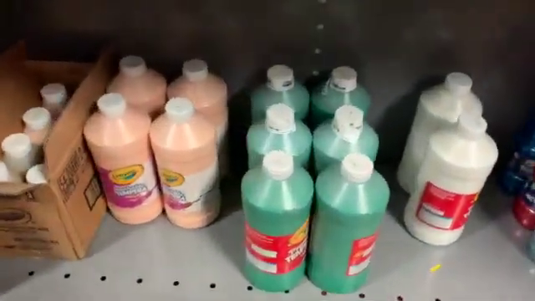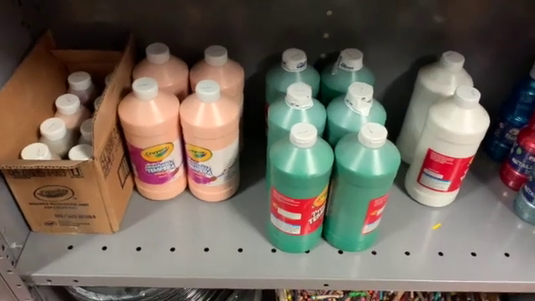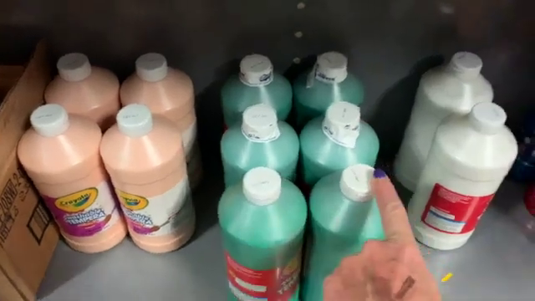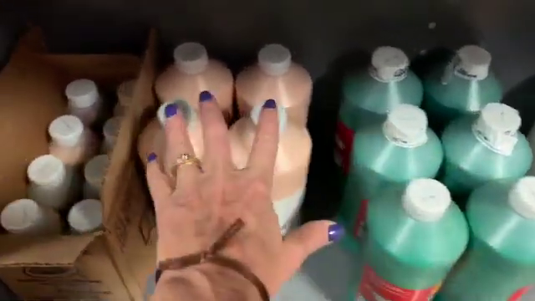Around here you'll notice that I keep my paints kept in an array. That way when I do my inventory, I know immediately I've got 3 rows of green and 2 columns of it, so I've got 6. That makes a nice rectangle. Look at this one, I've got 2 and 2. Makes a nice looking square.